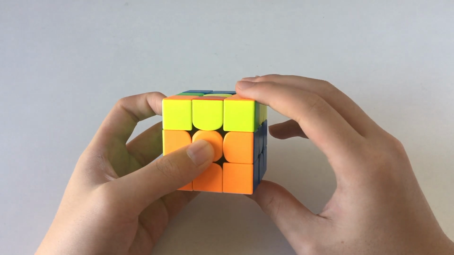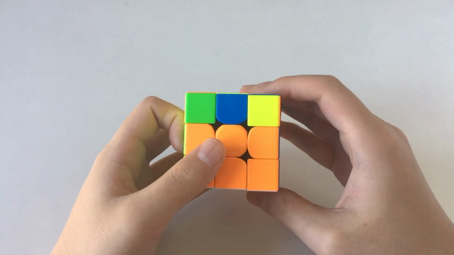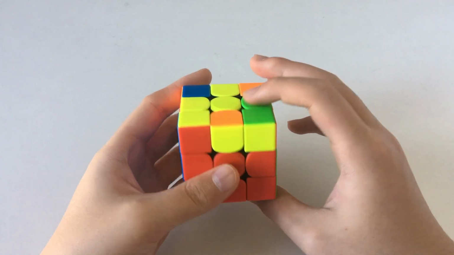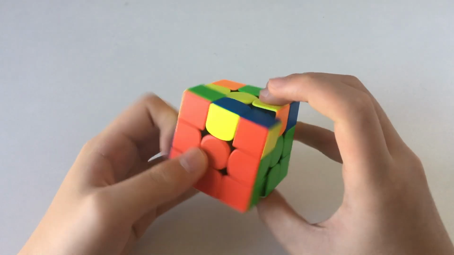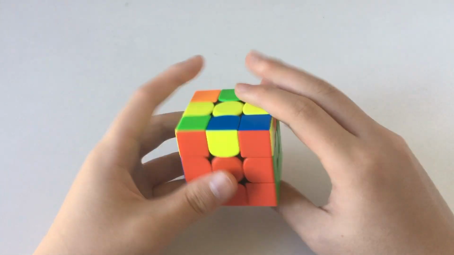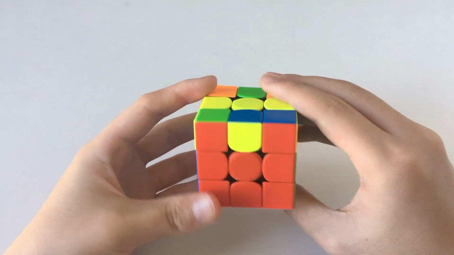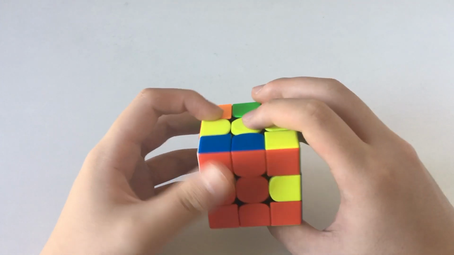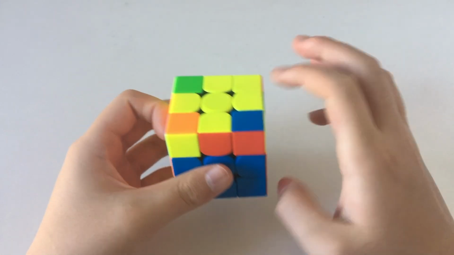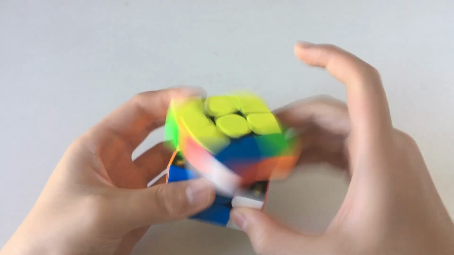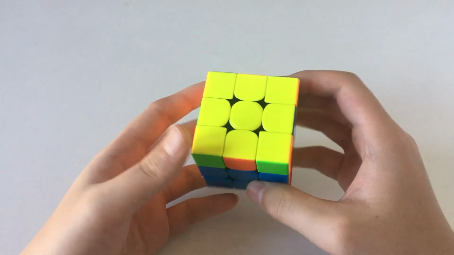So first, you know that you're going to do that, and then you can just flip to the other side because it's always going to be this case, and then you can just do that. And then you don't need to do the F move back because you know that it's always going to be a line here. So you can just do that algorithm again. So that is 1-look, and then here you can just do the OLL algorithm for 2-look.